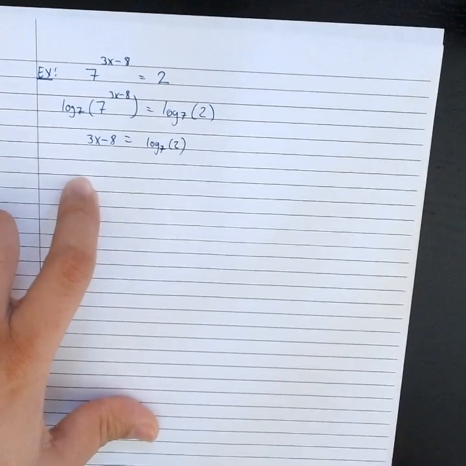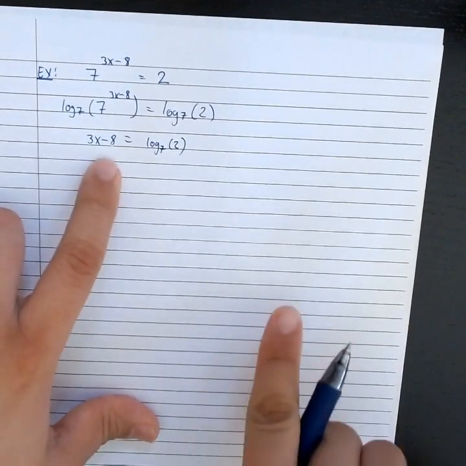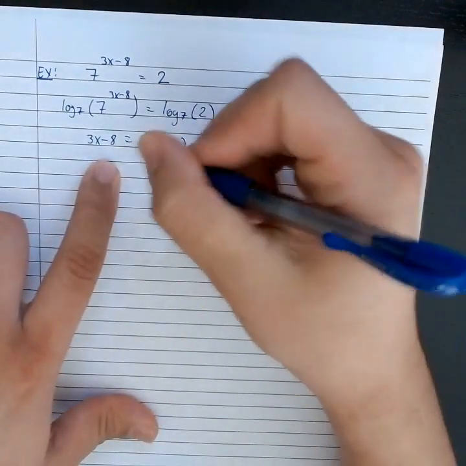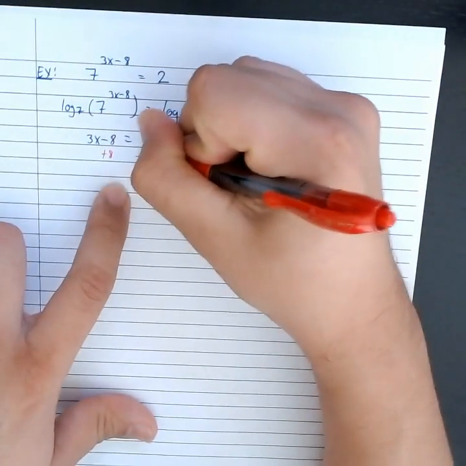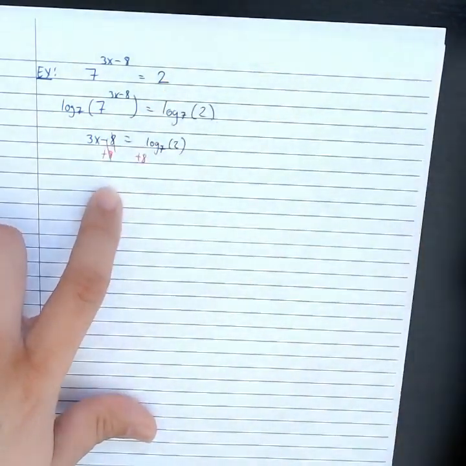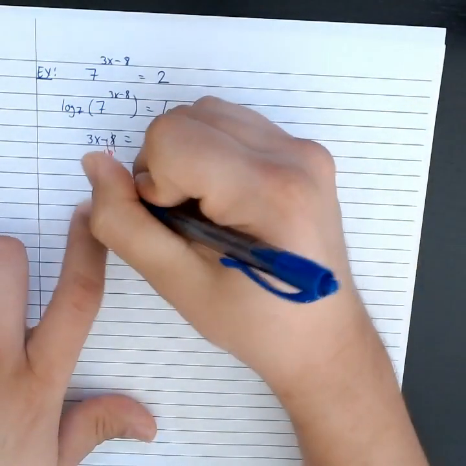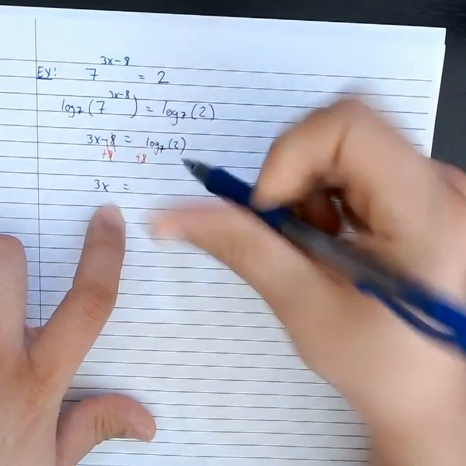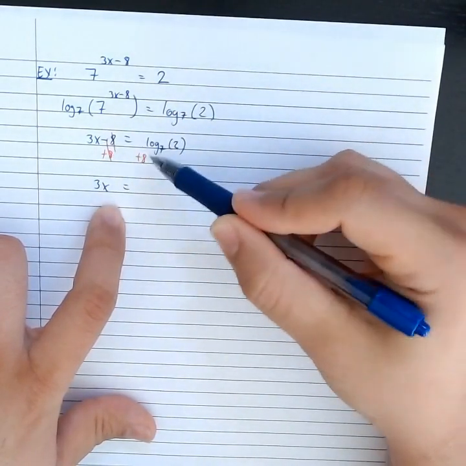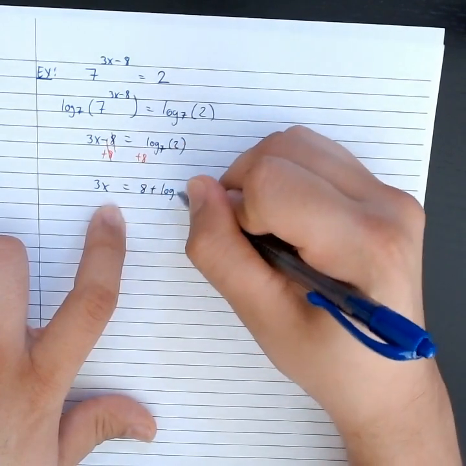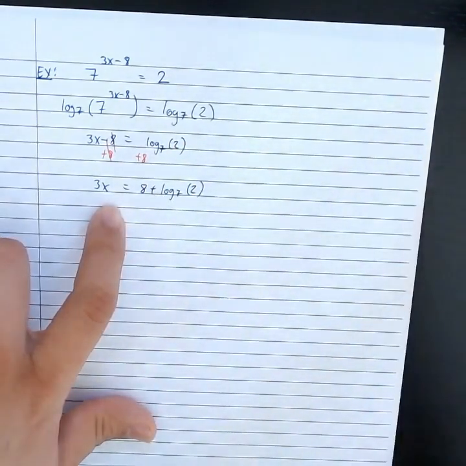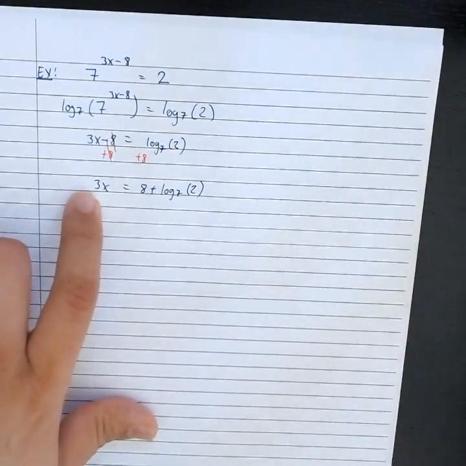Okay. Now we're almost done. Let's go ahead and get rid of that minus 8. I can do that by adding 8 to both sides. So that's plus 8 there and plus 8 there. That's gone, and I can now write this as 3x equals 8 plus log base 7 of the number 2. And finally, divide by 3.